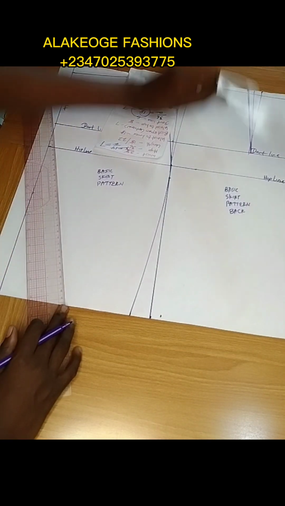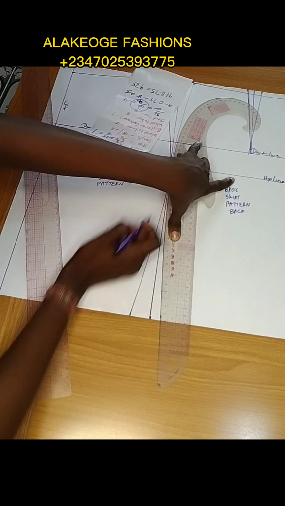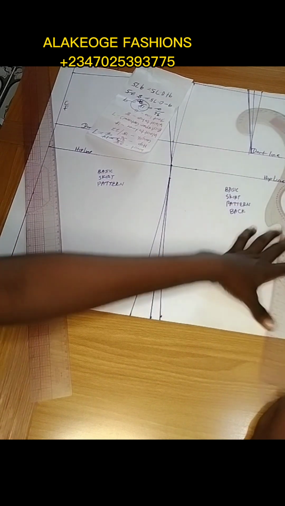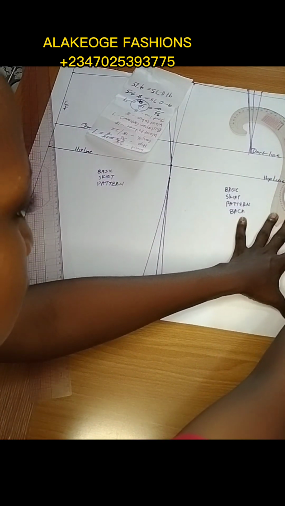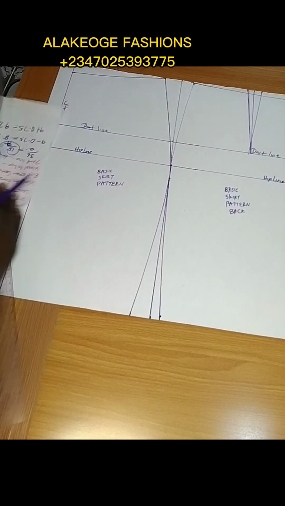So whatever value you use at the front, you're going to divide it by 2 at the back. If you use 1 inch, that means you're going to use 0.5 on both sides. And if you use 2 inches, that means you're going to mark 1 inch on one side and 1 inch on the other side too.